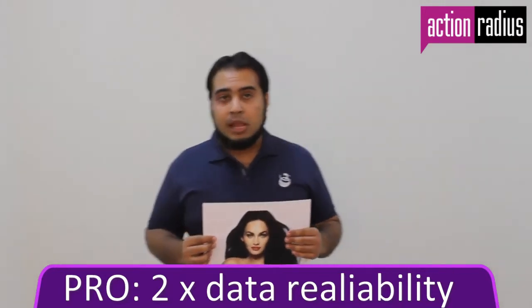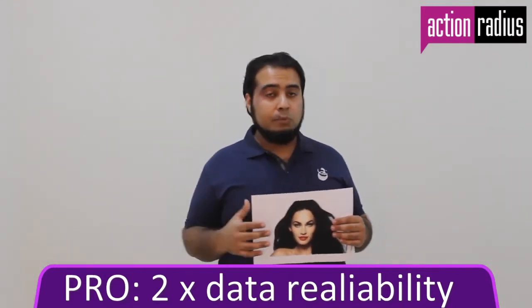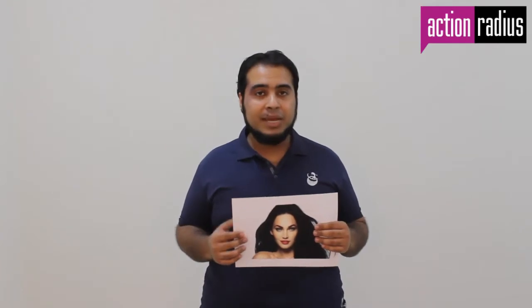So that is the main advantage of a RAID 1 setup: it creates essentially a backup drive for your data. This is the true meaning of a redundant array, that you have used your extra drive as a backup drive.